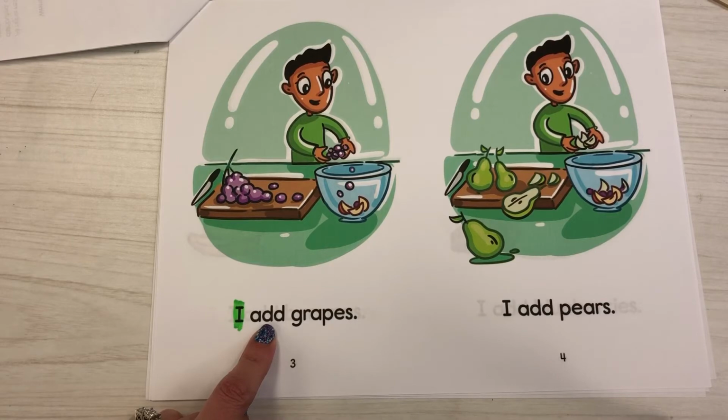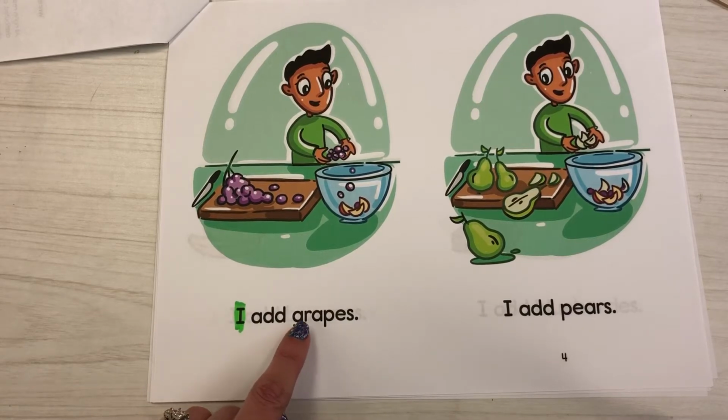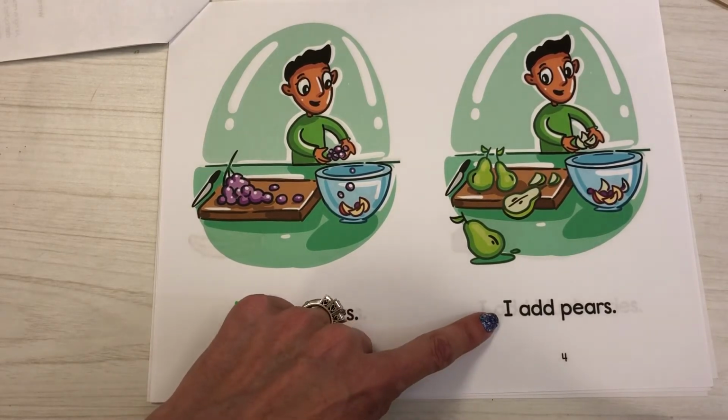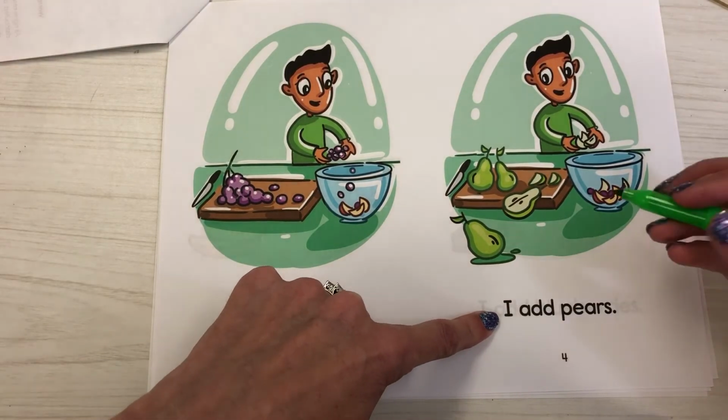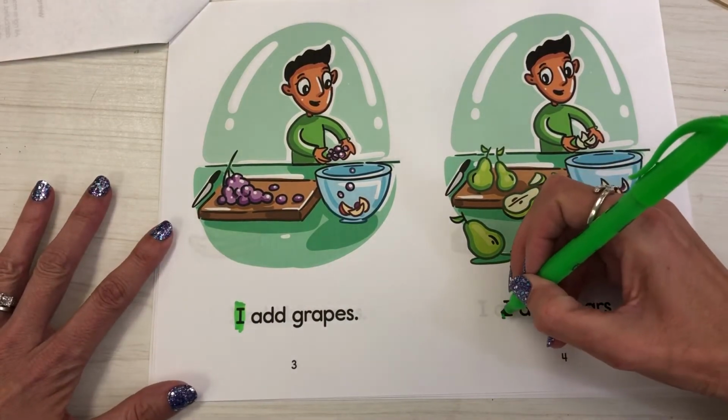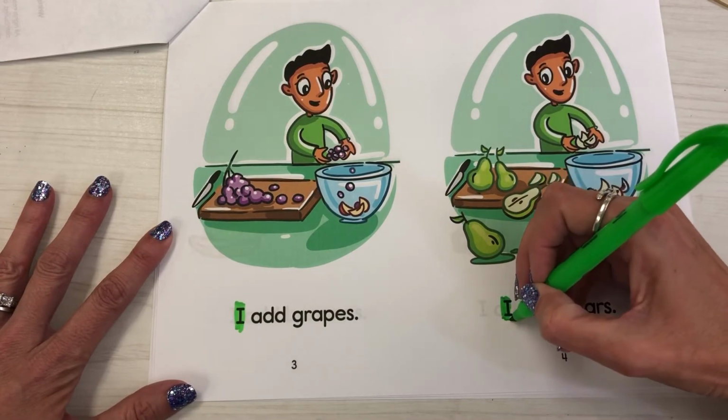D. What sound? D. So add, add, add. Put it together and I have I add grapes. Then I have I add pears. I'm going to highlight I because that's a sight word this week.